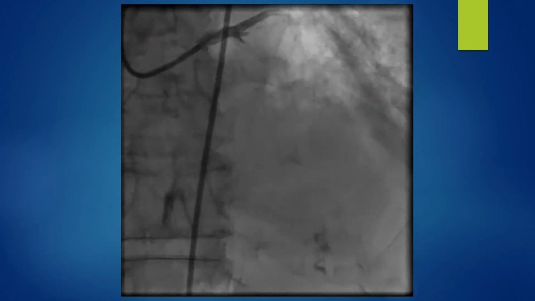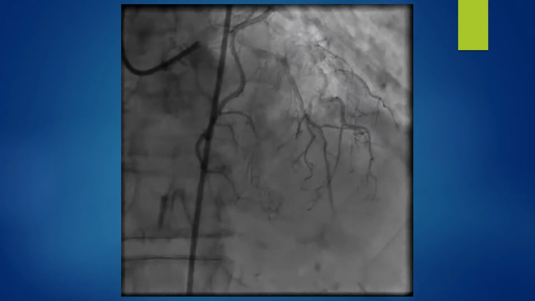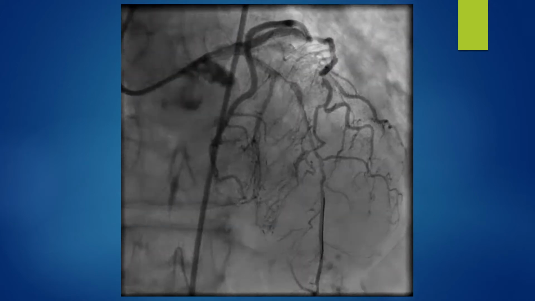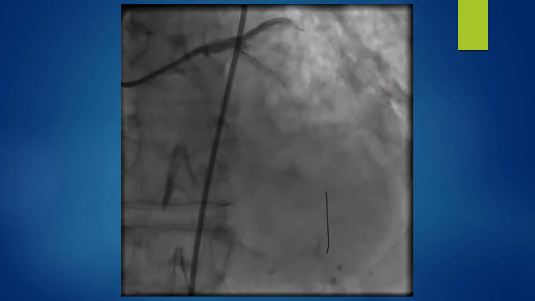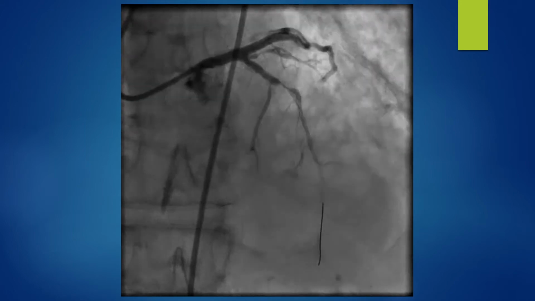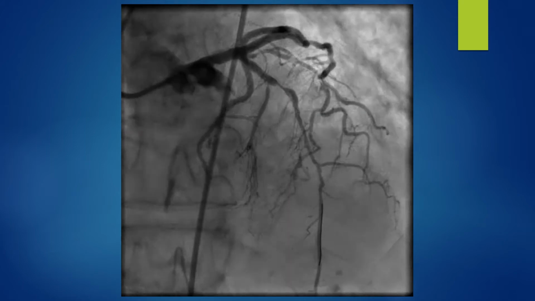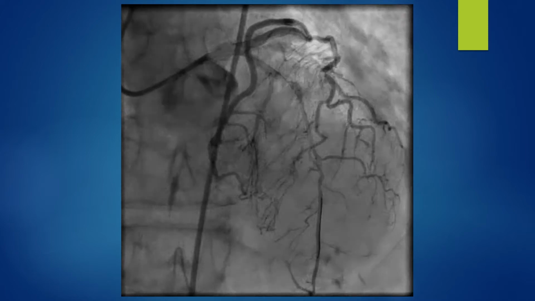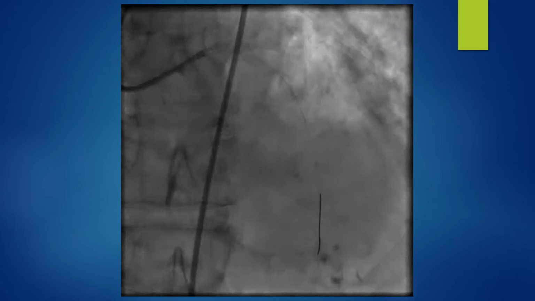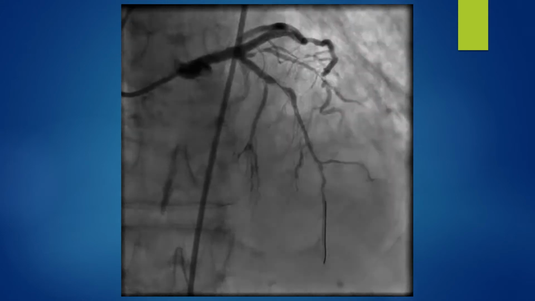I used an XB guide, 6 French, and this is the first shot after the guide engagement. After that, I used the Turnpike LP to pass the workhorse wire across the lesion in the LAD. After that, I exchanged the workhorse wire with the Viper wire. I took out the Turnpike LP. I performed the orbital atherectomy of the mid LAD lesion. Unfortunately, I don't have the images of atherectomy. I did not save them.